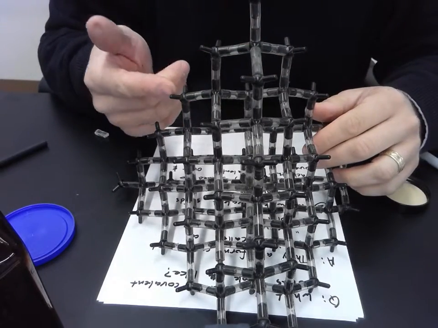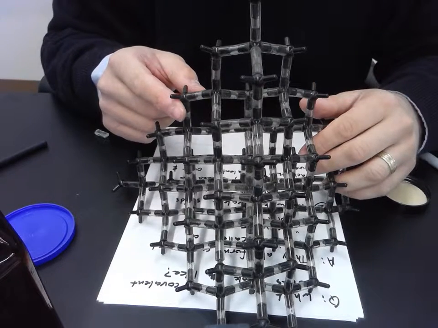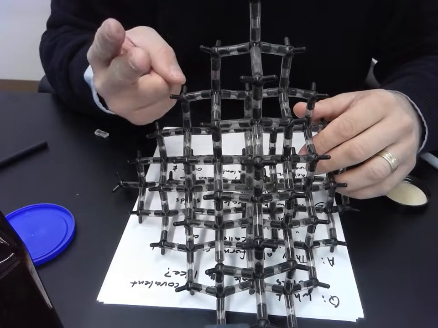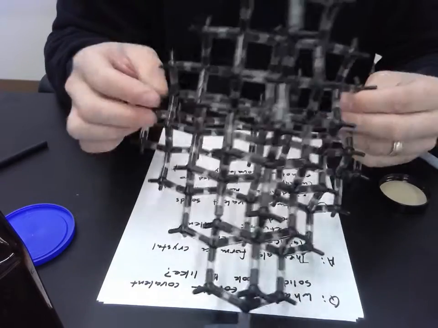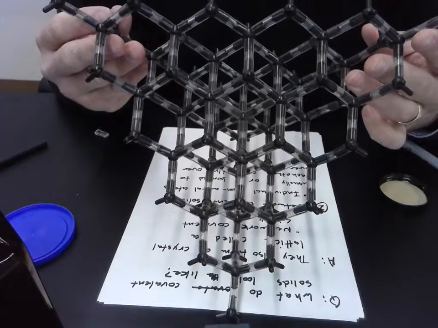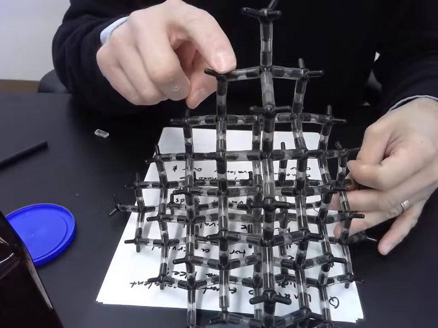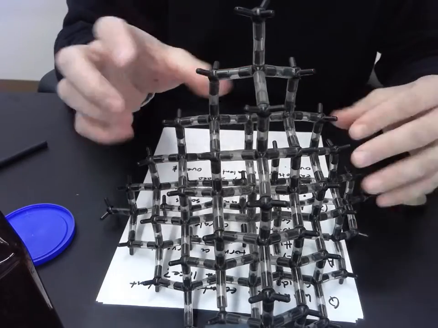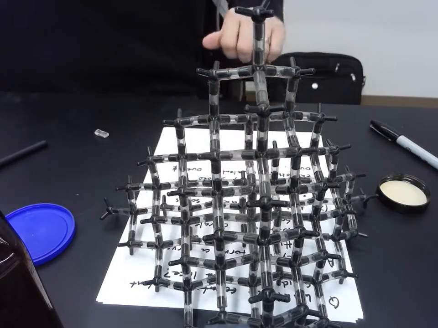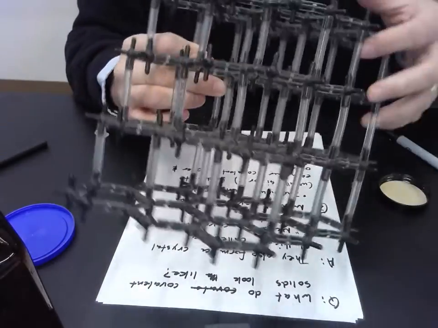Could you do this with oxygen? Could you try to make a crystal like this with oxygen? It would be very difficult, because oxygen only has 2 bonding sites. But because carbon has 4, it can bond to itself repeatedly over and over. And when you get this carbon covalently bonded, you can form a crystal, or if it bonds in a different way like this, it forms graphite.